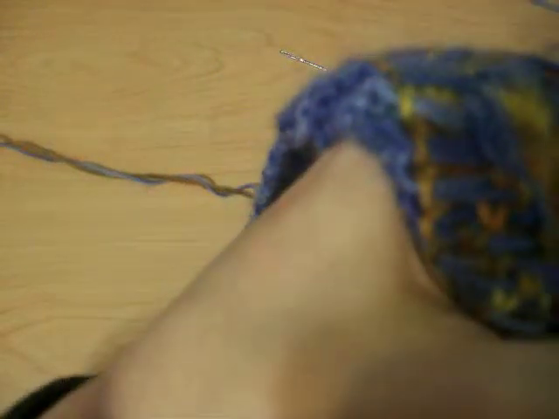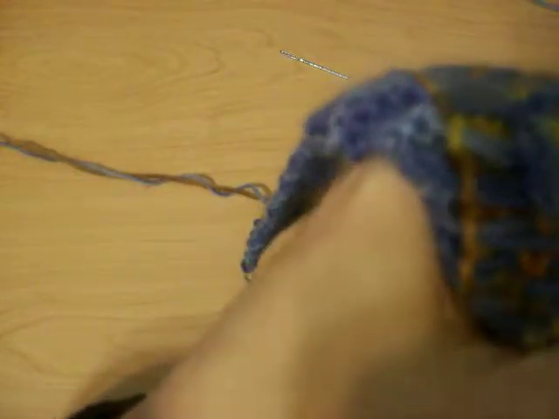Okay, so like I said, I'll finish this on my own time. I'll show you a little bit of easing the other side. This is easier because these are floats.